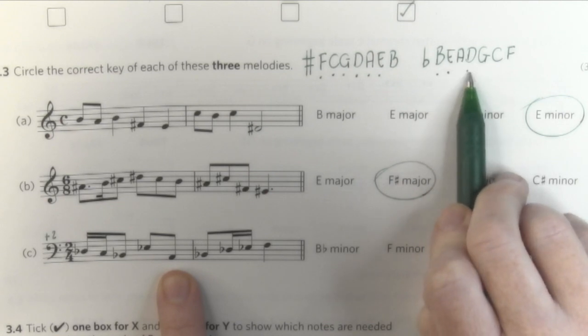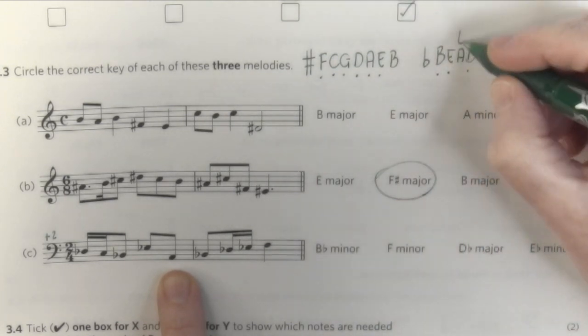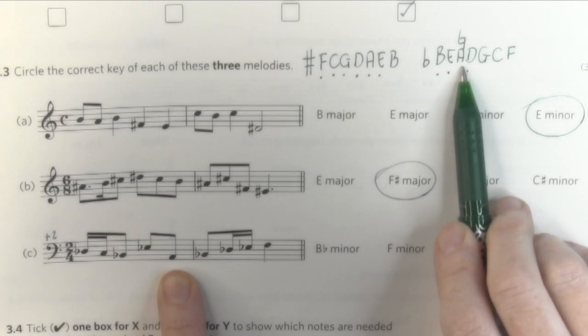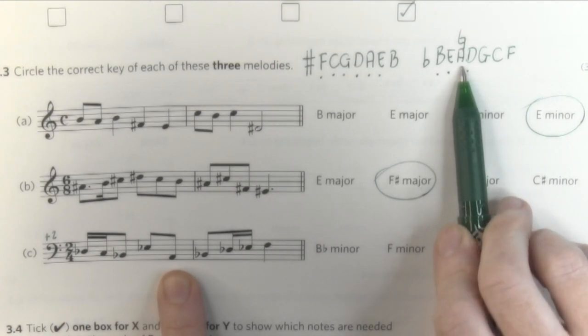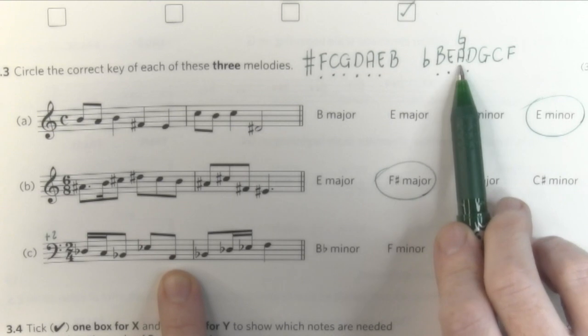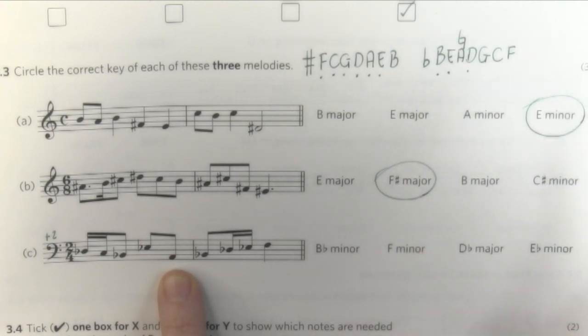And when there is a gap like that, it means that this has been raised because it's the leading note of a minor key, and the tonic is a semitone above. So la natural plus 1 semitone is B flat. So in this case, we are in B flat minor.